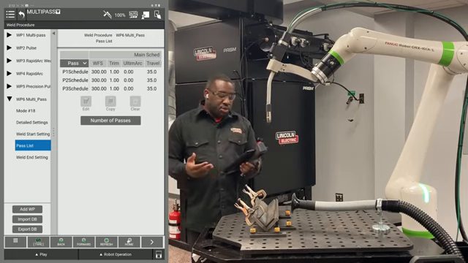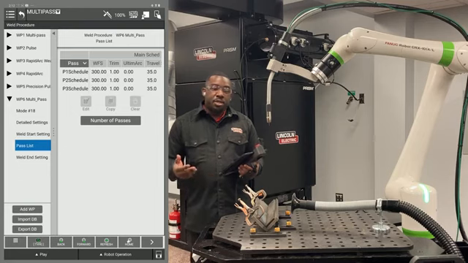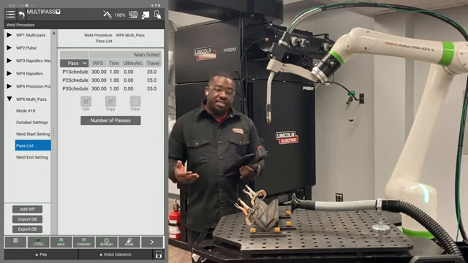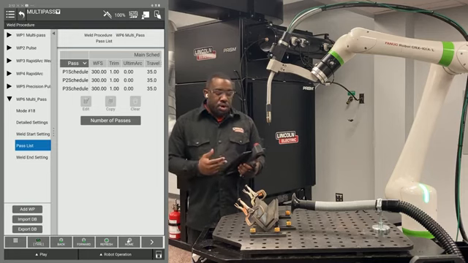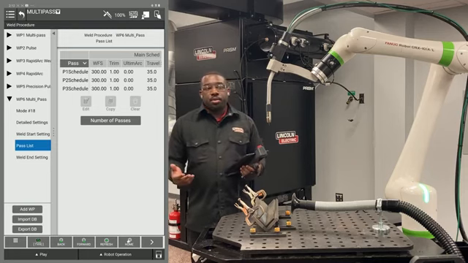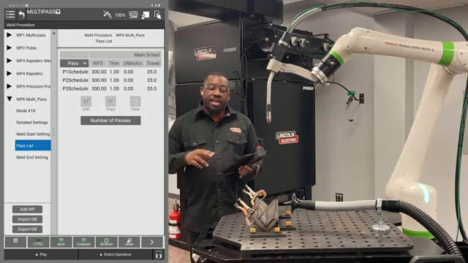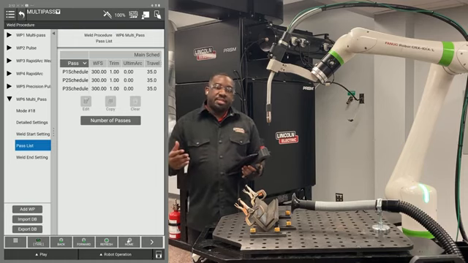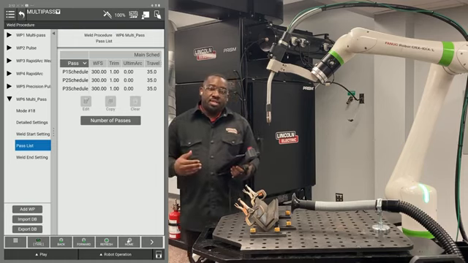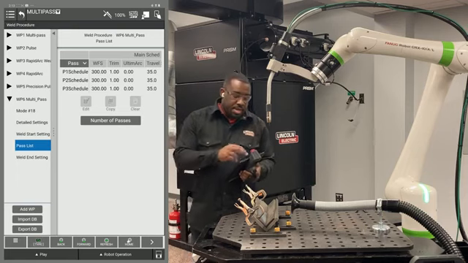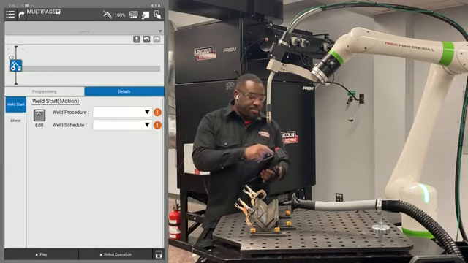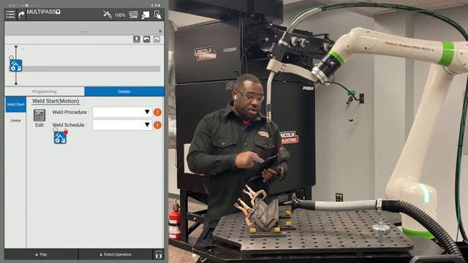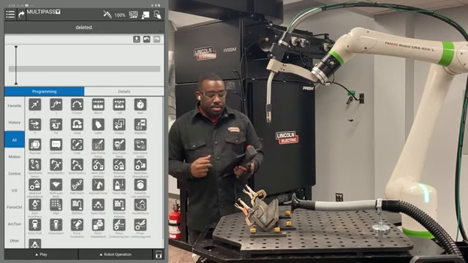If you wanted to do more passes, another layer, say 7 passes or 6 passes, then for schedule 4 you would double your offset. You have 3 for your second layer, so then you would go to 6 in your Y and 6 in your Z, and so on and so forth. Okay? Now go back to your program. You can slide the arc start out of your program. All right.